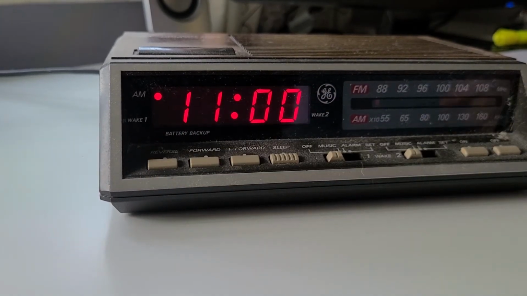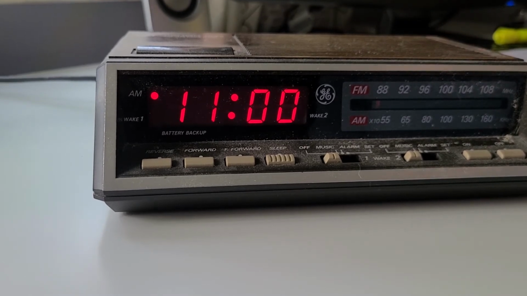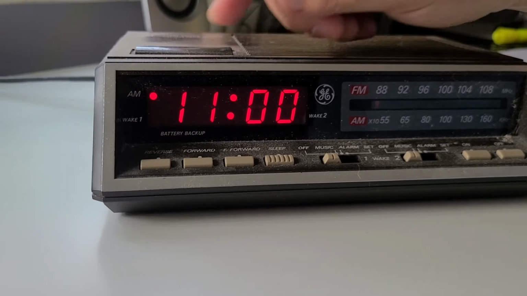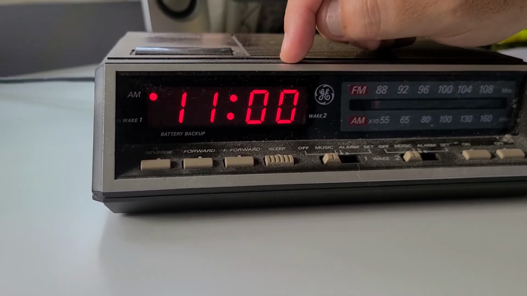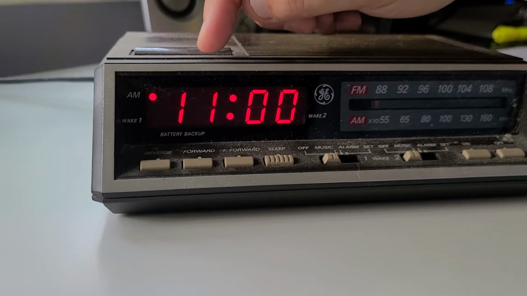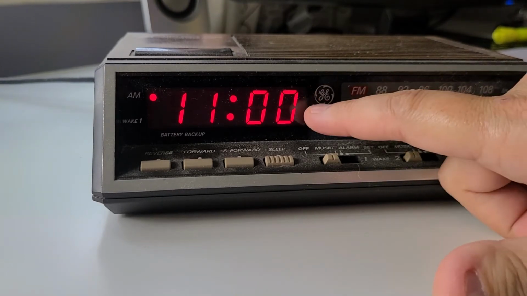What time does that say? Well, for my hour, it says 11. And for my minutes, it says 0. So this time would be 11 o'clock, because there's 0 minutes.